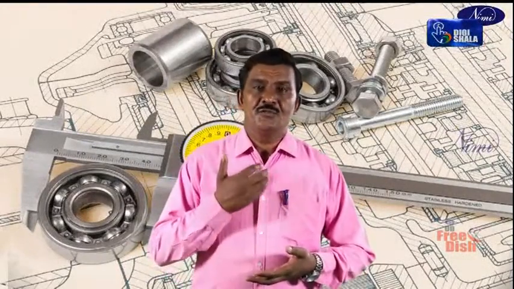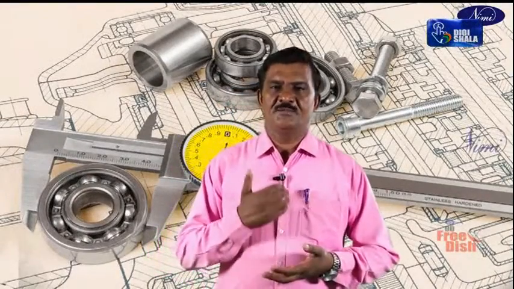I hope you all understood about the uses of ordinary depth gauge, parts of ordinary depth gauge, and finally care and maintenance of ordinary depth gauge.